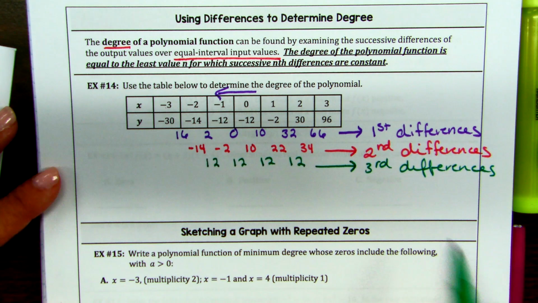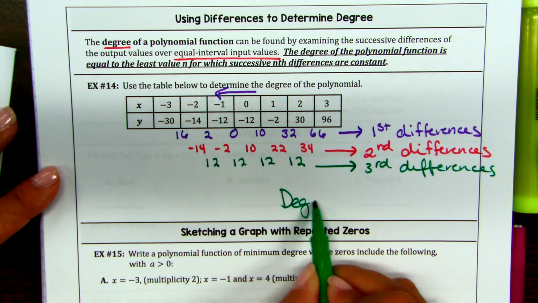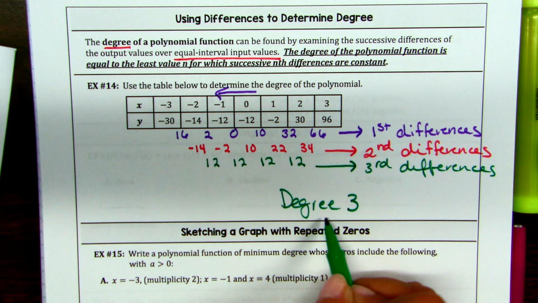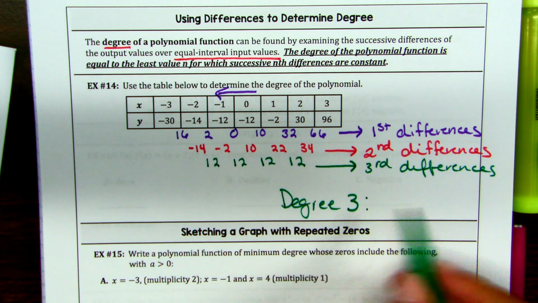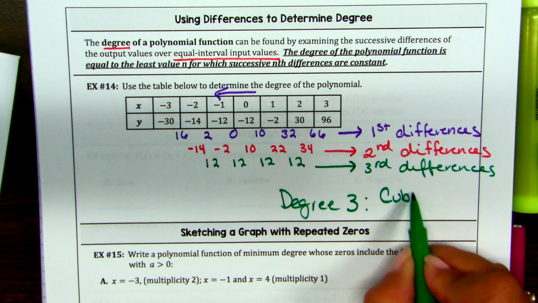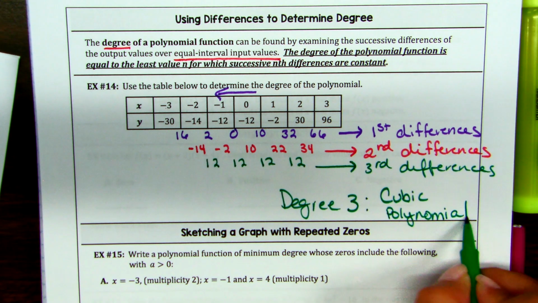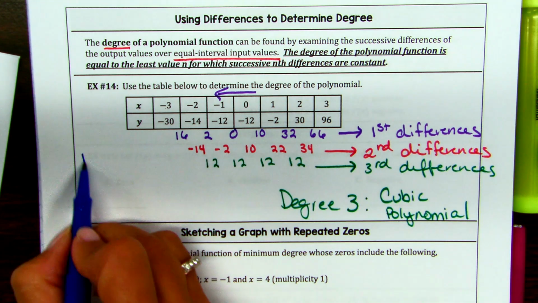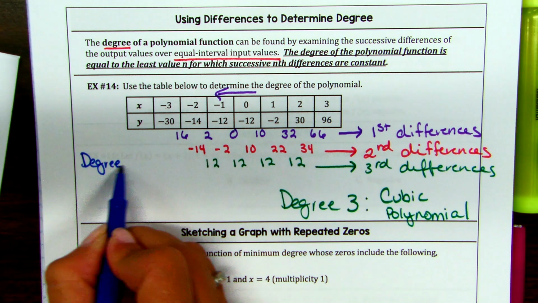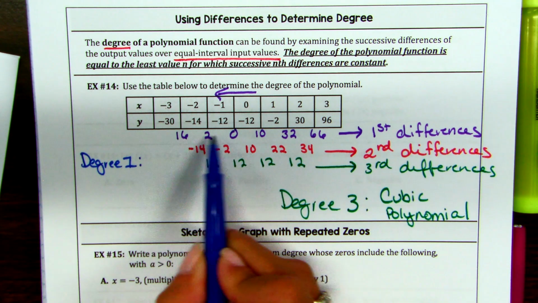So we know that this is a degree 3. Remember what degree means. It's your highest power. It's a degree 3, also known as a cubic polynomial.